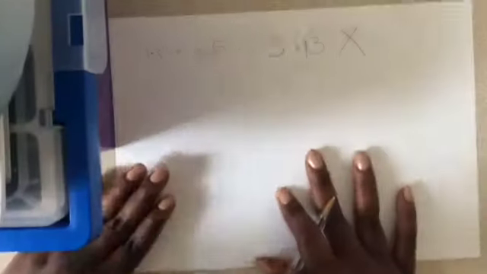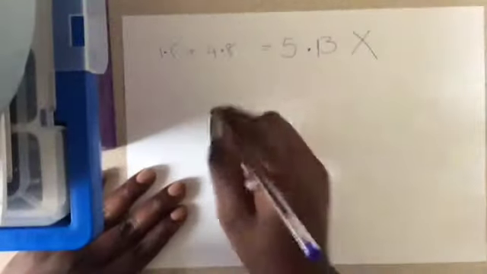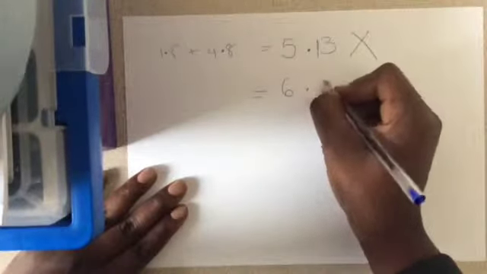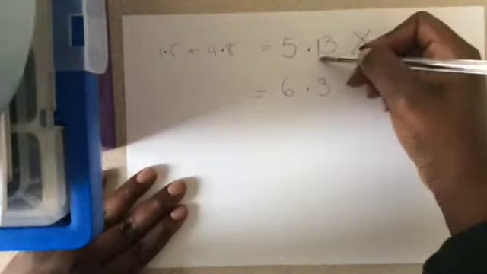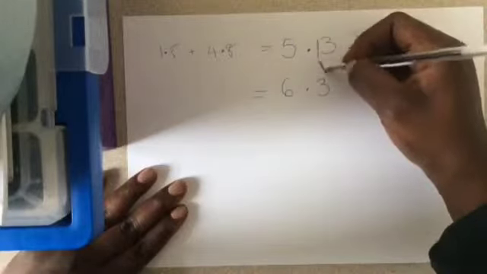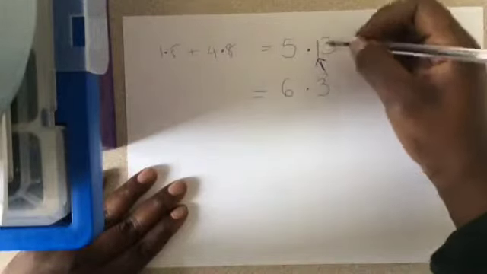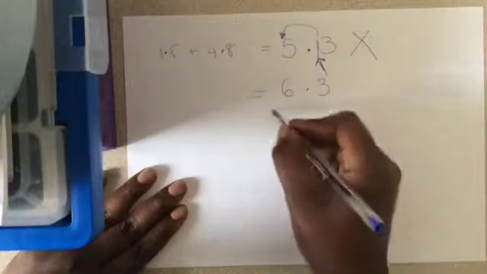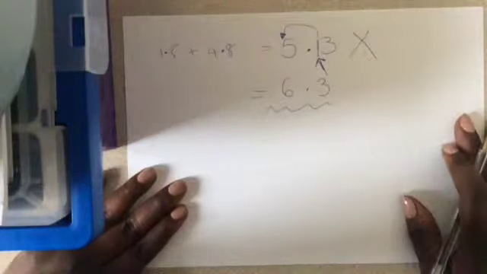So if we go back to our original question, 1.5 plus 4.8 is actually 6.3. So you can see where you've gone wrong here. This one here doesn't belong there, but it actually belongs in the units. And that's how you come to the answer 6.3.